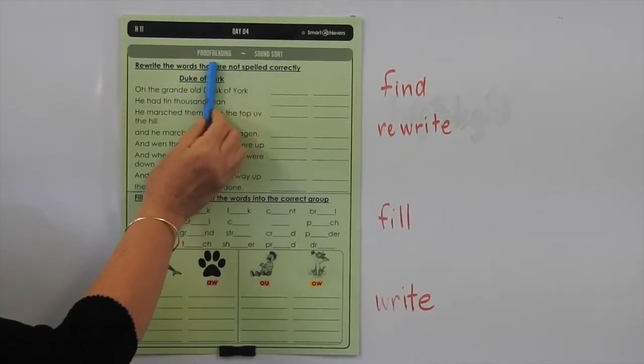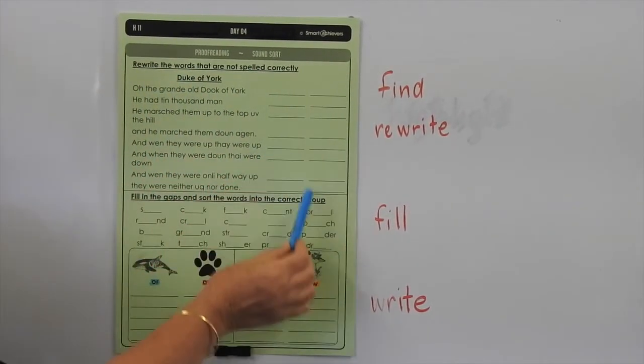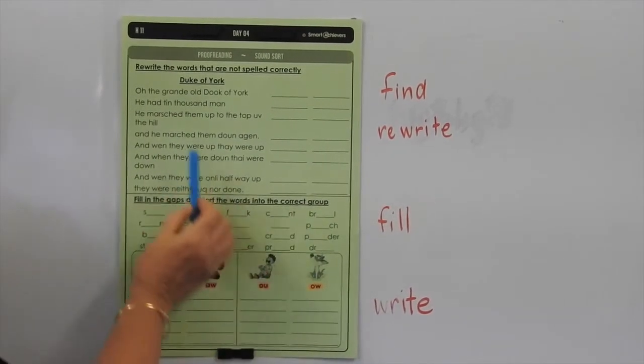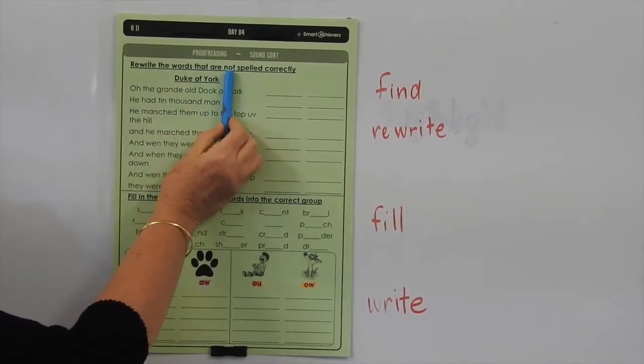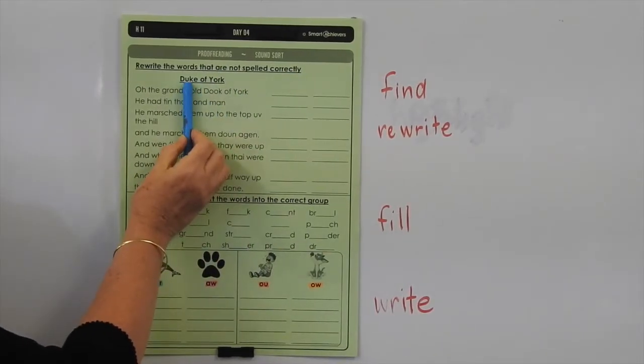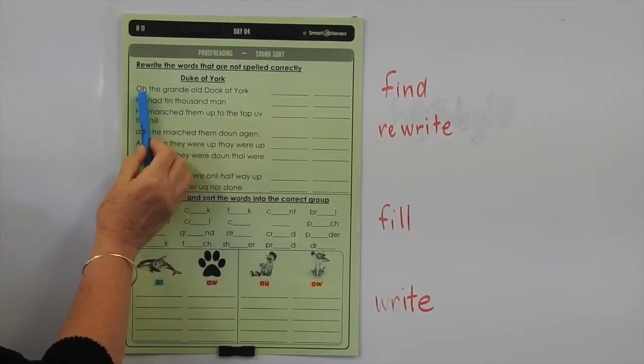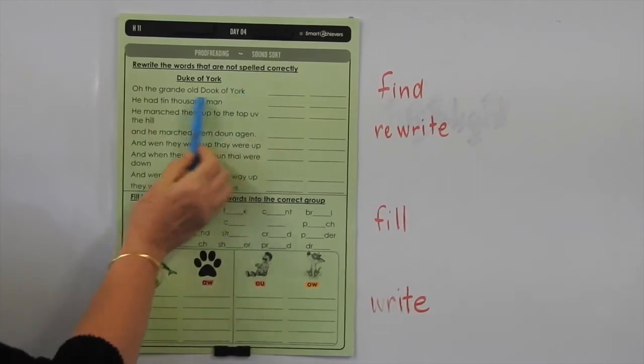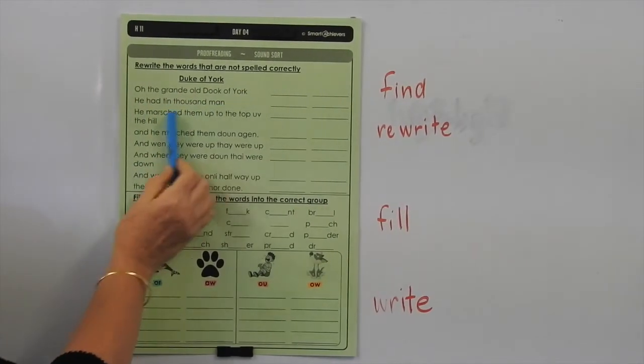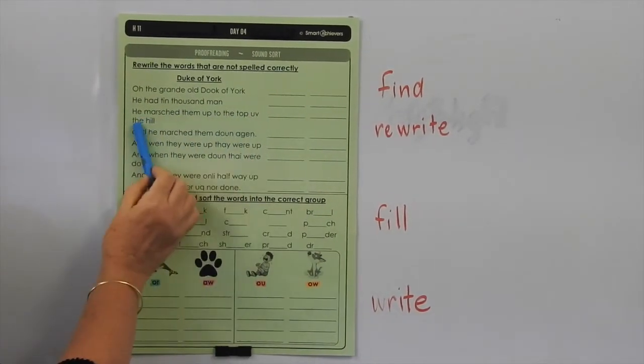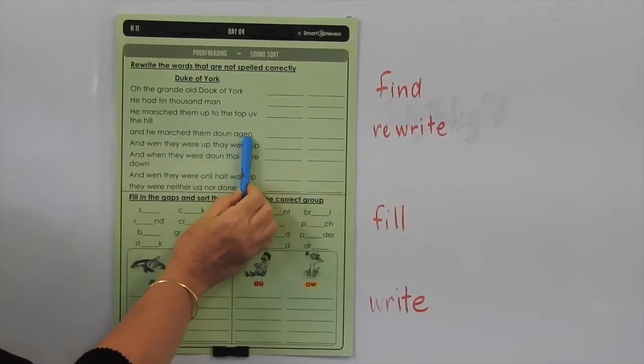H11 day 4, we're doing some proofreading up the top here and down the bottom we've got a sound sort. So it says rewrite the words that are not spelled correctly and the little rhyme is the Duke of York. Oh, the grand old Duke of York, he had 10,000 men. He marched them up to the top of the hill and he marched them down again.